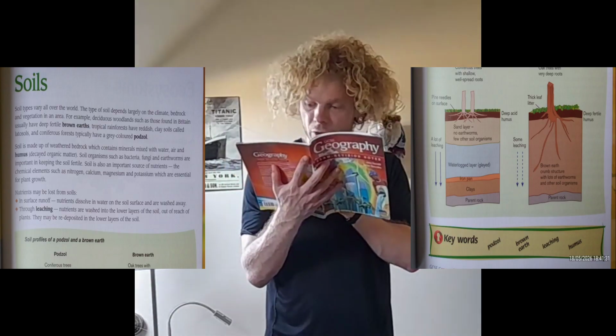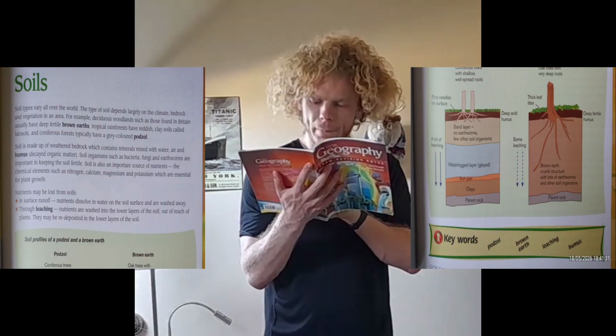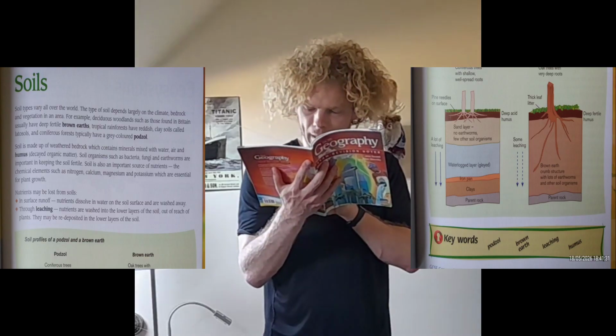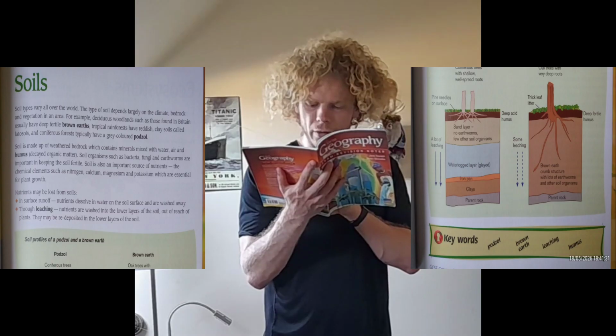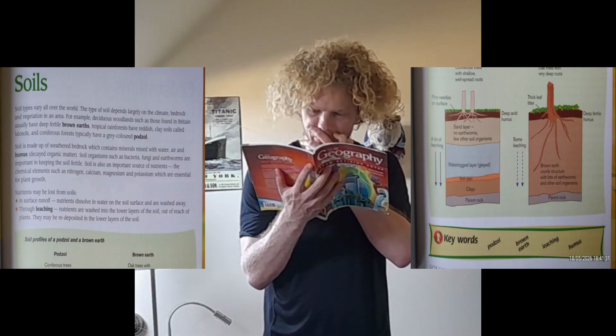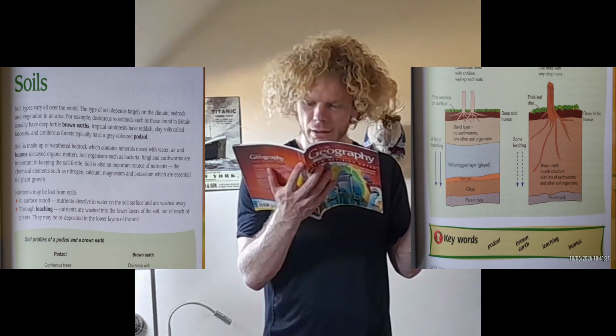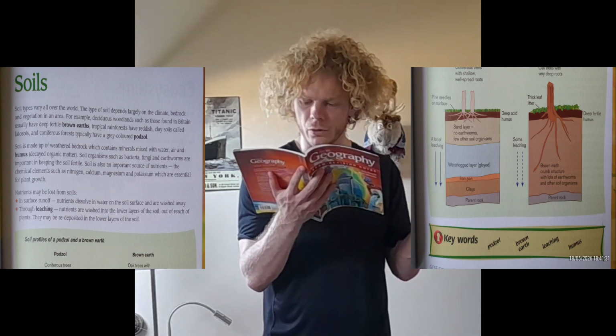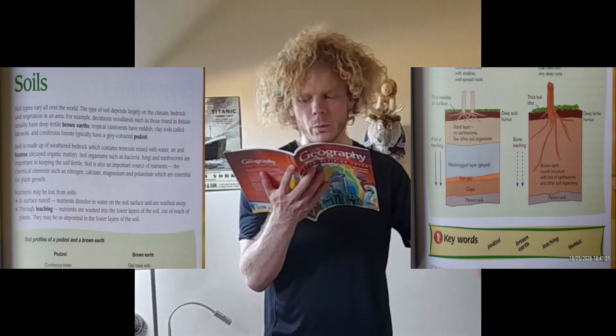Deep acid humus. And then a sand layer, no earthworms, few other soil organisms. So these coniferous forests are growing on sand. Maybe therefore the shallow roots, because there's not so much down there in the sand anyway.